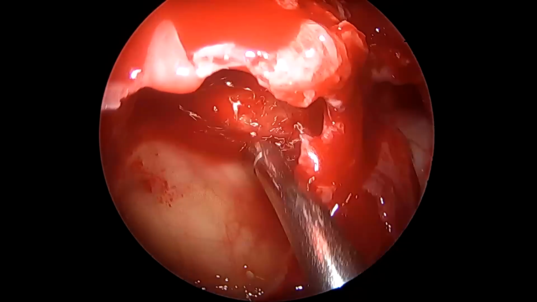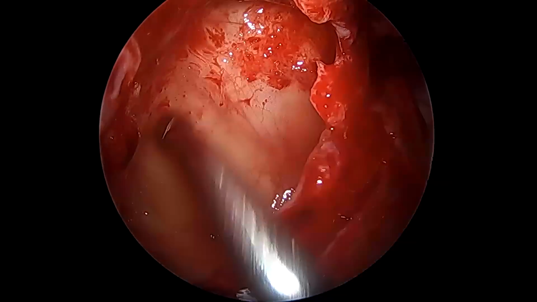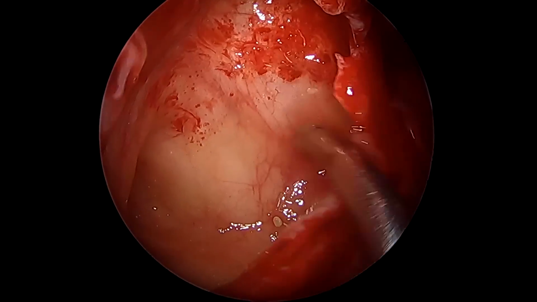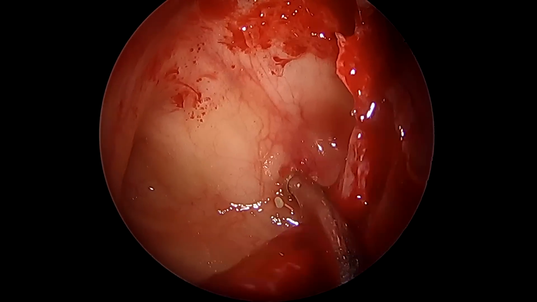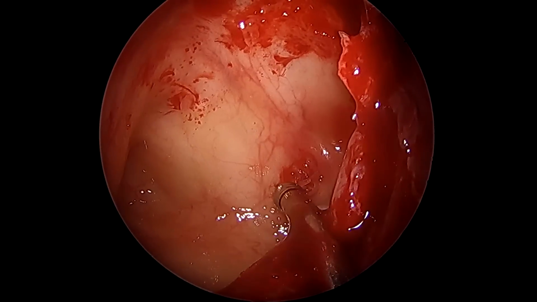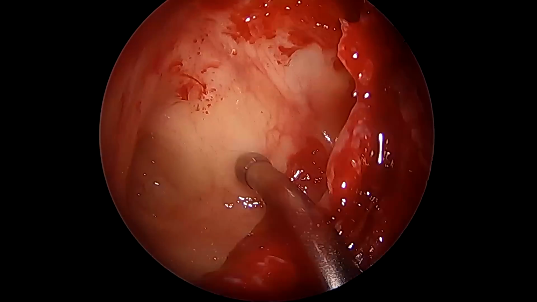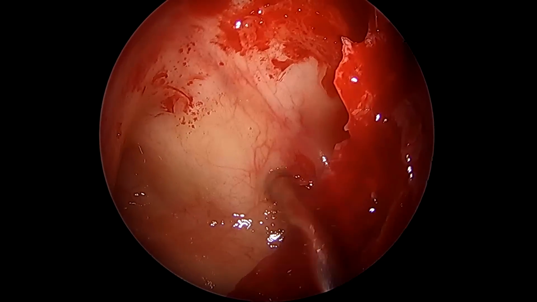So that is how the mucociliary clearance of the maxilla takes place. So you can see the entire maxilla just with the help of the 70-degree endoscope right there. So just trying to clear that pus point over there at the floor of the sinus.